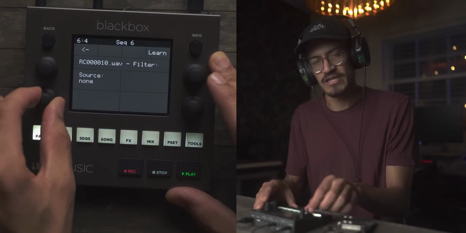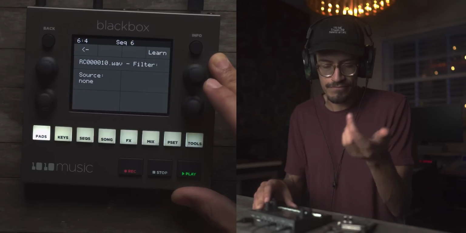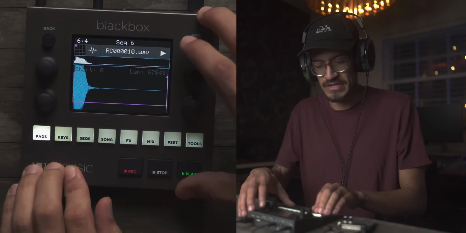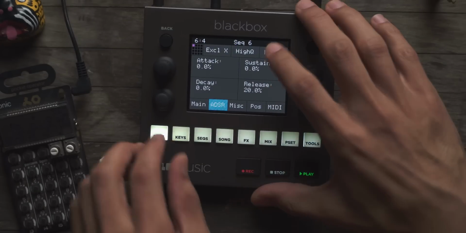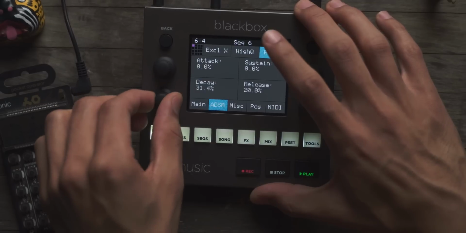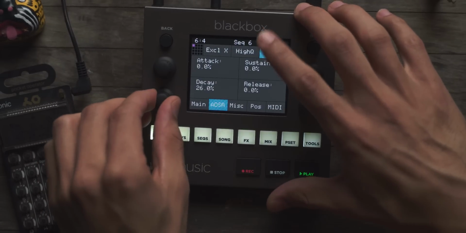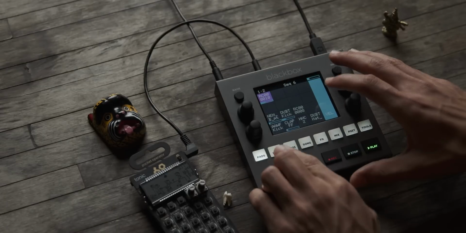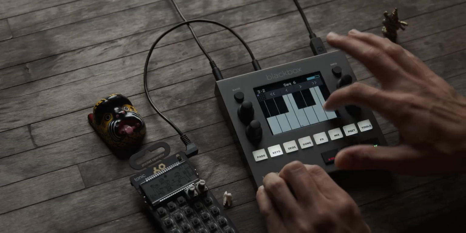I wish ADSR was one of them, but it's not. Oh well, I guess. What are you gonna do? It's not like I can fix it. Sustain, down. Release none. What did I do?